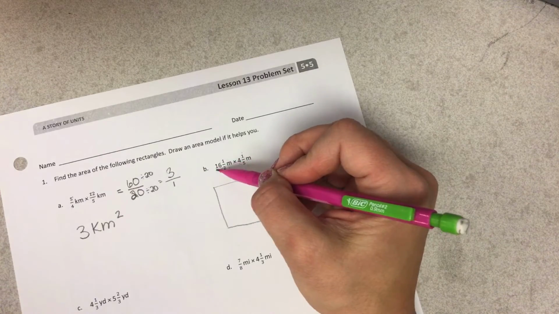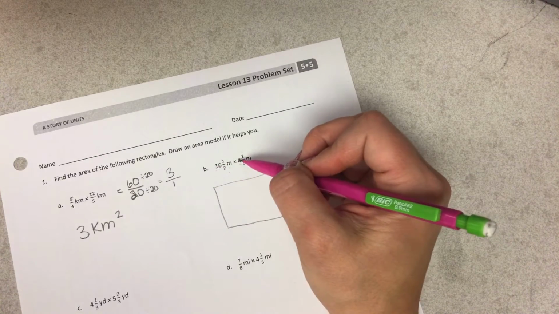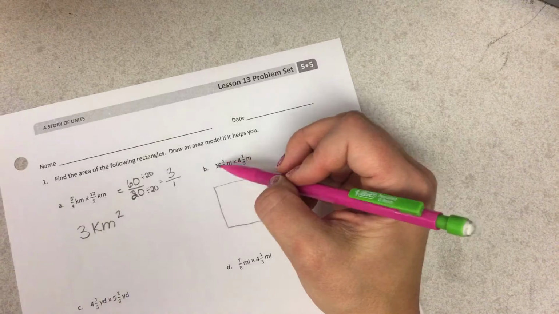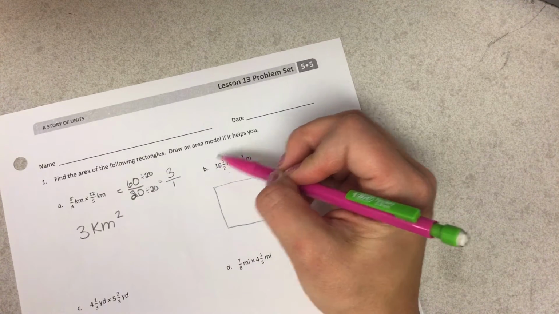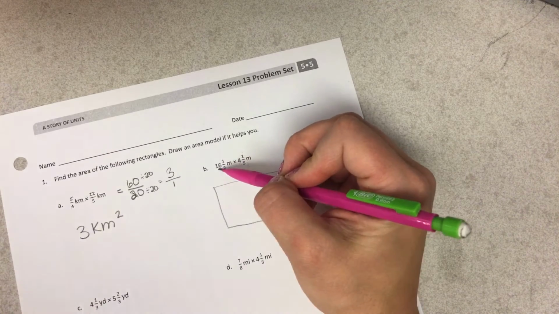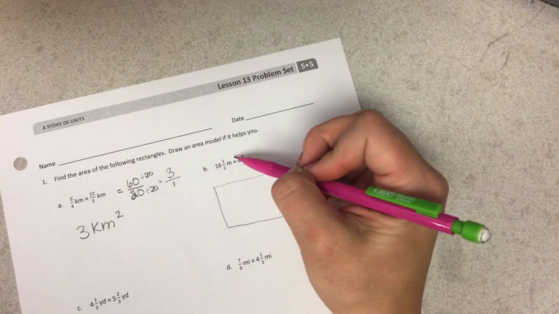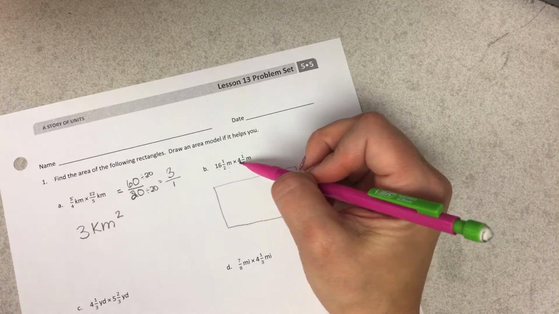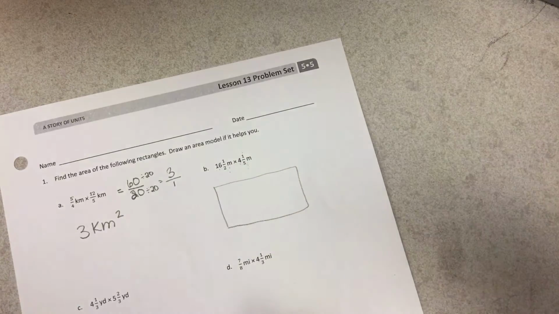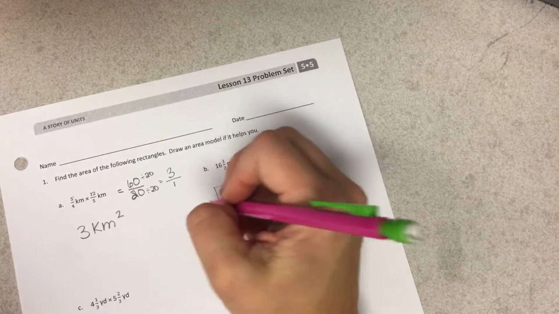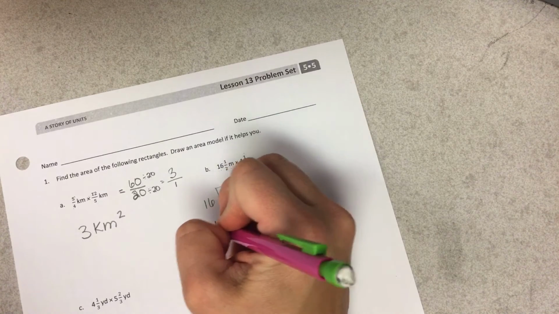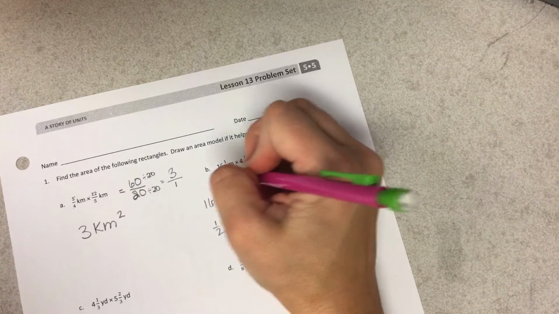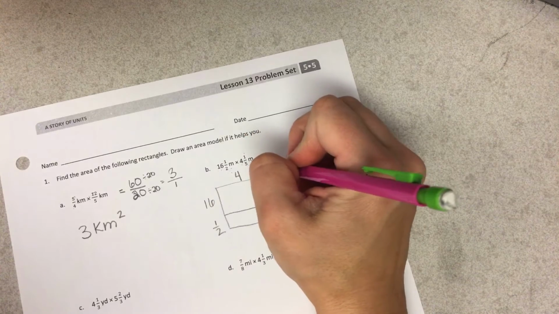We have to make sure that we are not just multiplying each of these. Technically, what you would have to do is multiply the 16 times 4. You'd have to multiply the 16 times 1/5. You would have to multiply the 4 by 16. You'd have to multiply the 4 by 1/2. So you'd have to do a lot of multiplication. So I'm going to do 16, and then 1/2, and then 4, and 1/5.